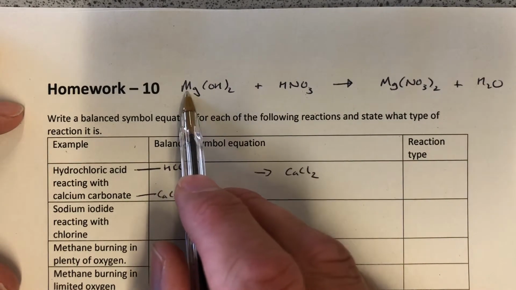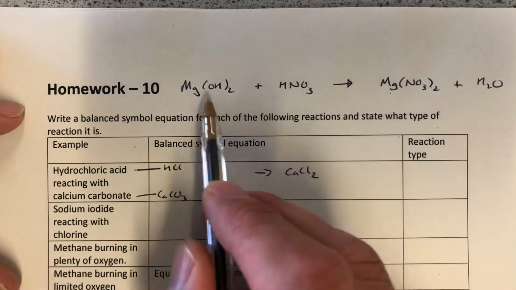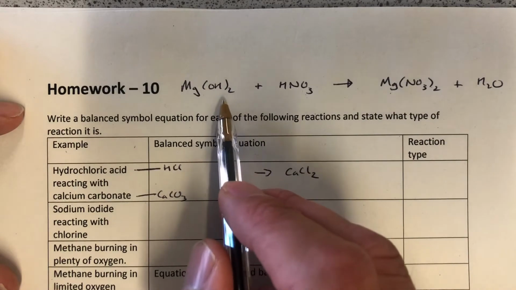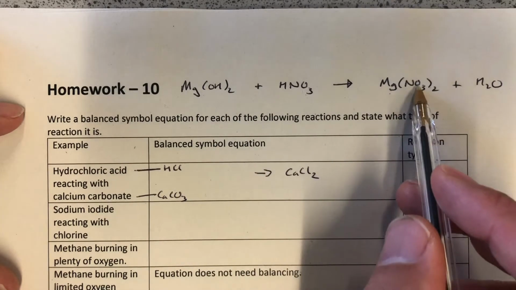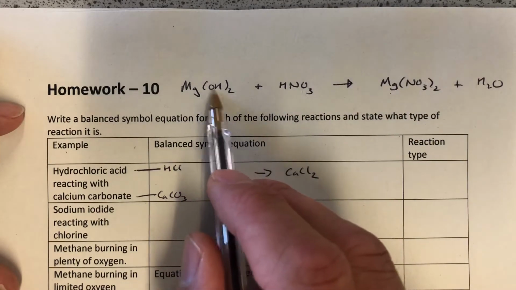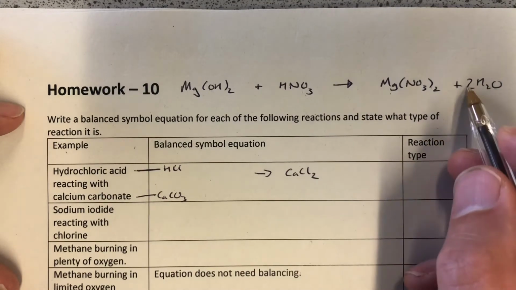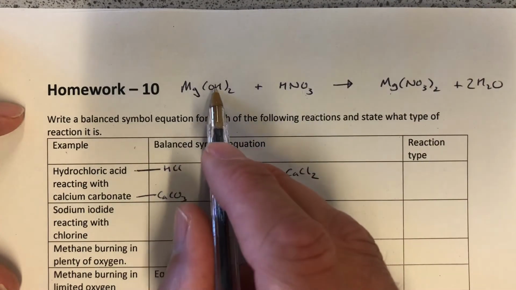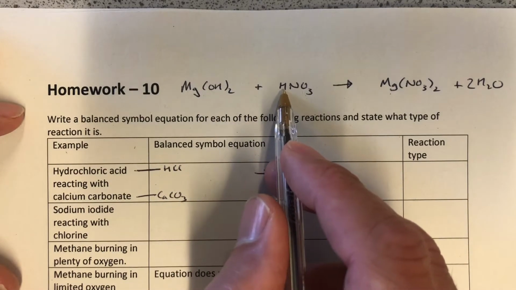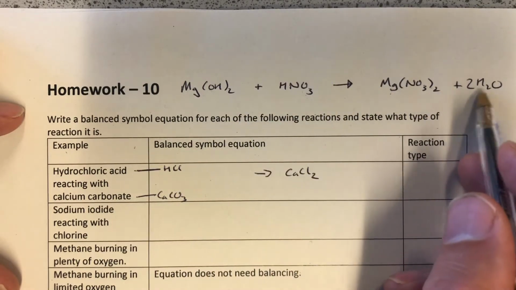So count the number of atoms on the left and the right and make them equal. One magnesium there, that's okay. You've got two oxygens inside those brackets there, but we've got just the one over there. I know we've got oxygens in this nitrate as well, but we're going to take that as the nitrate ion. So we've got two oxygens here, so I'm going to put a big 2 before the water. Then I've got 2 hydrogens inside this bracket, and 1 hydrogen in my nitric acid, so 3 hydrogens on the left. I've got 2 times 2 is 4 on the right.